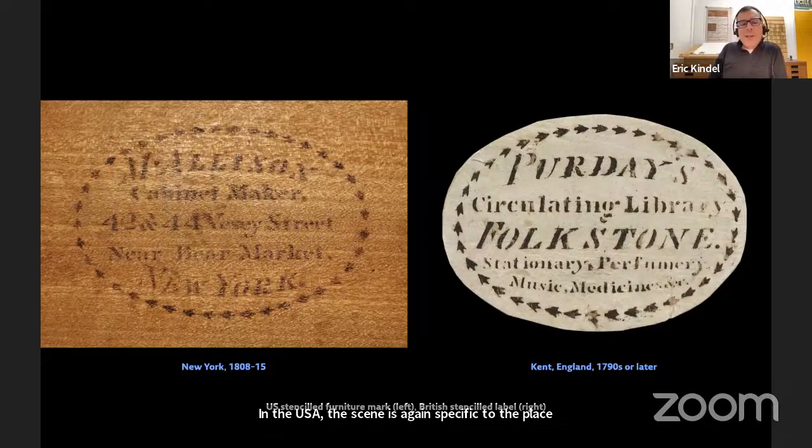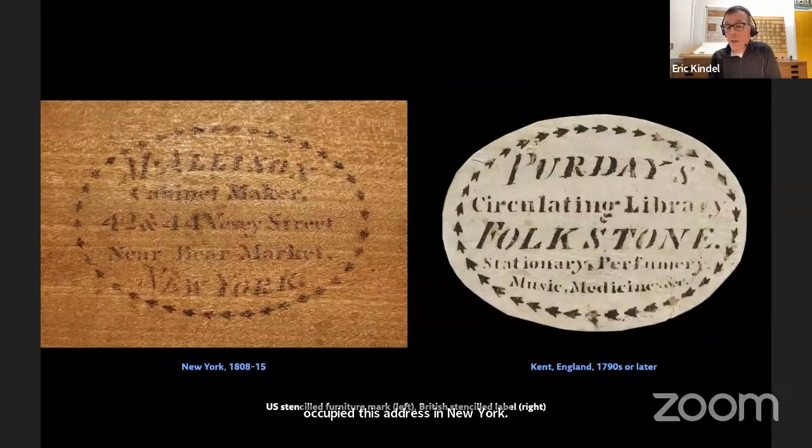In opening the scene, I offer one of the earliest datable instances of stencil use in the USA, a furniture mark of the maker Michael Allison, who occupied this address in New York from 1808 to 1815. The mark is suggestive of links between the USA and Britain, since we find a circulating library label from Folkestone in Kent in very much the same style and from around the same time.